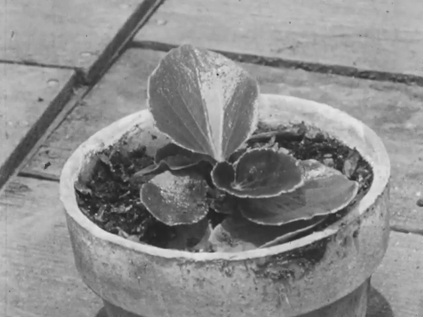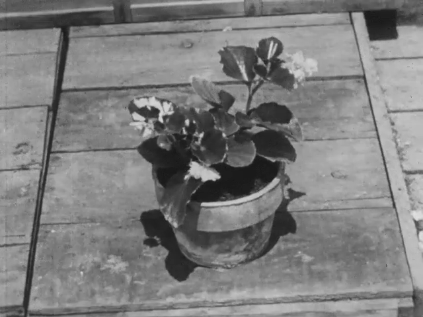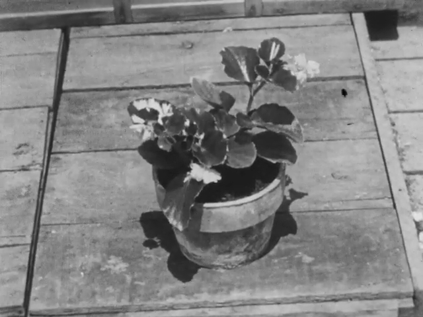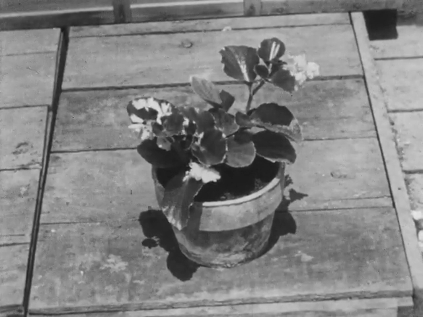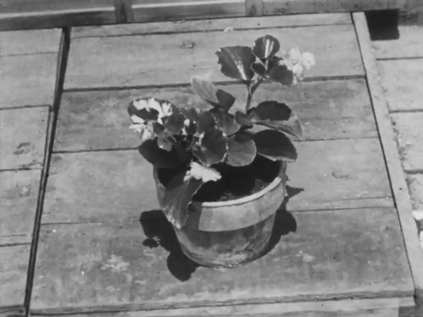In about 6 months, the young plant grows into a full begonia plant. It would have taken about twice as long if we had grown the plant from a seed instead of a leaf.